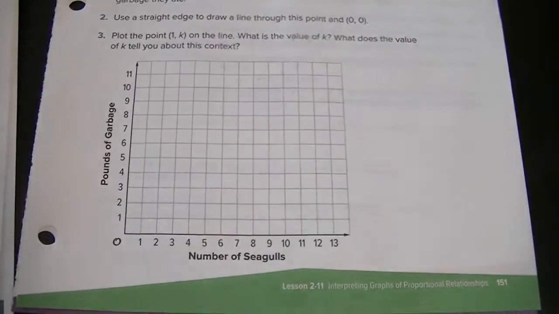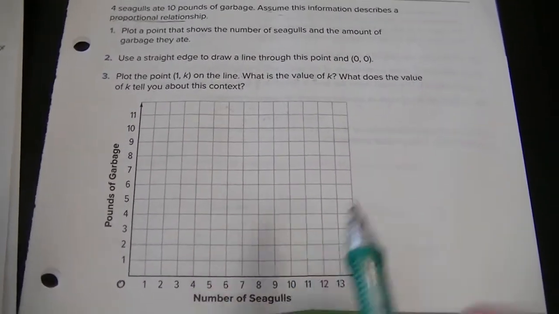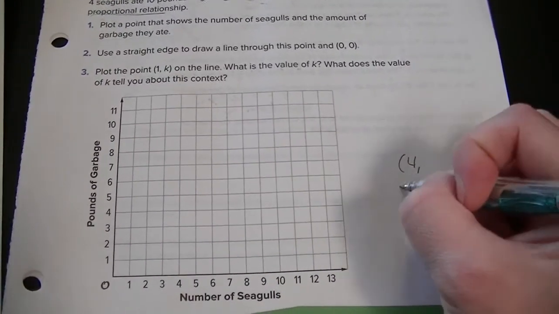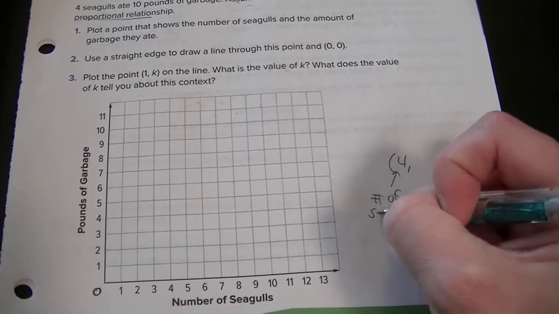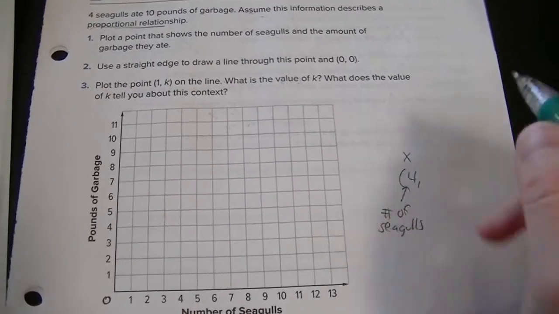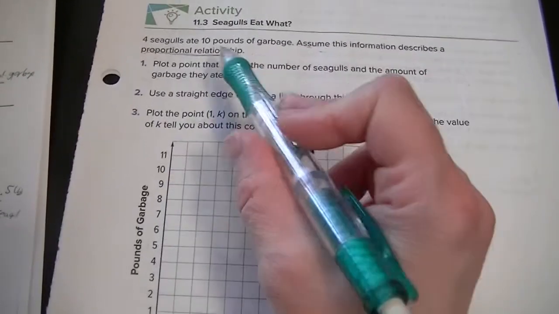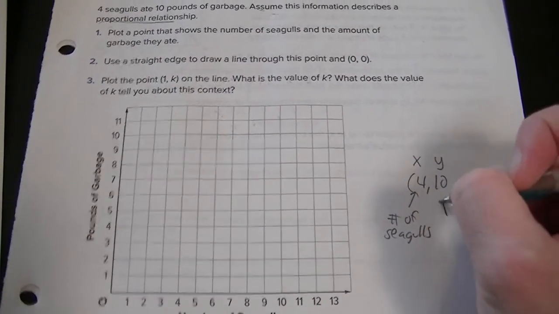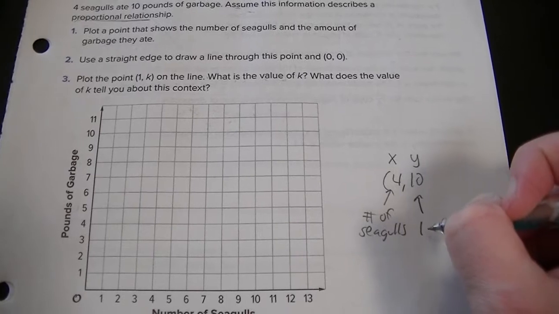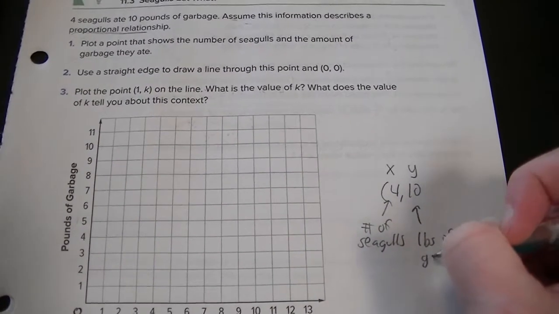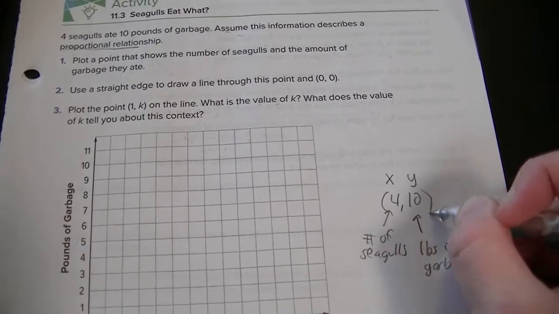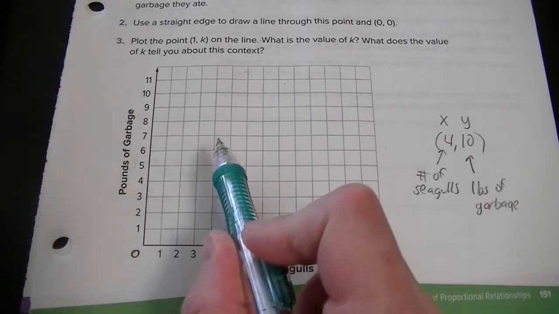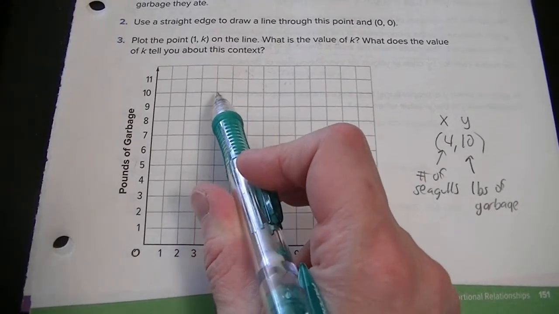Let's go ahead and look at the axis here. Number of seagulls is X. Okay, so in this case, the number of seagulls is 4. And then Y represents the pounds of garbage, and in this particular instance, it's 10 pounds of garbage. The abbreviation for pounds is LBS. Okay, let's go ahead and plot that. 4, 10. So X is 4, Y is 10, right there.